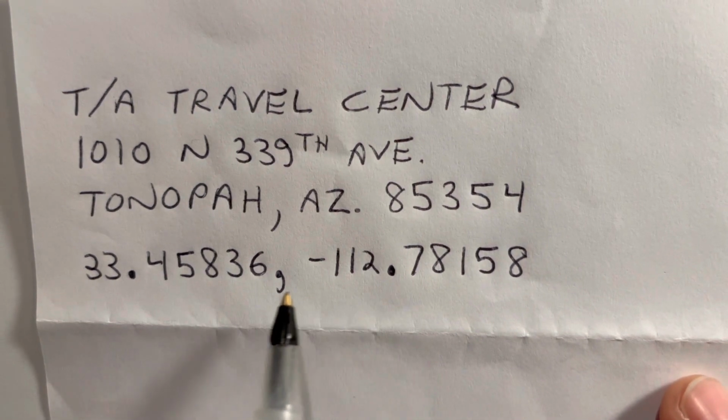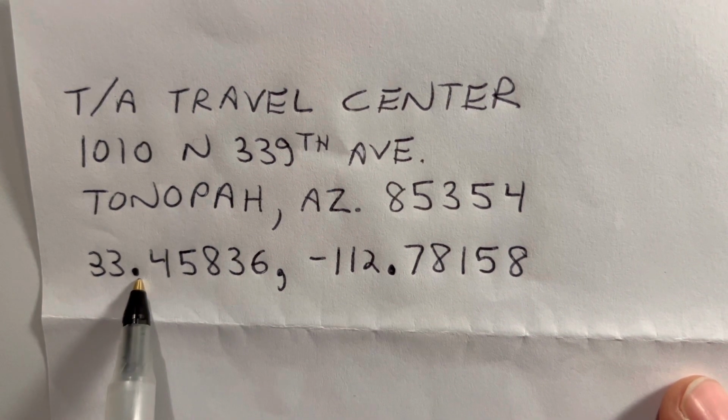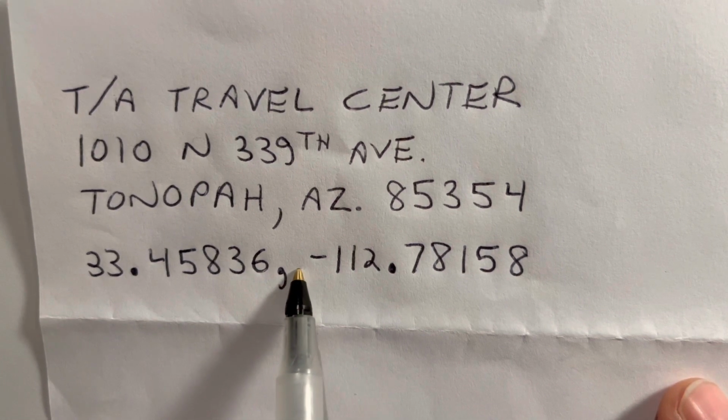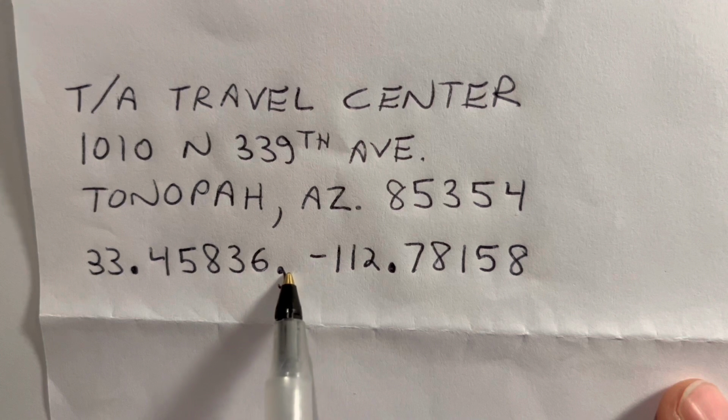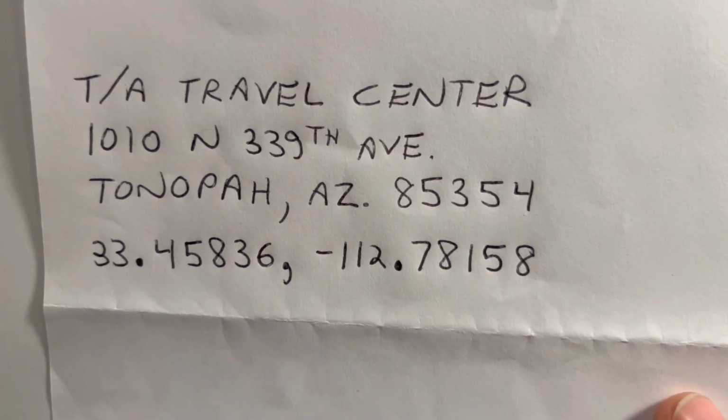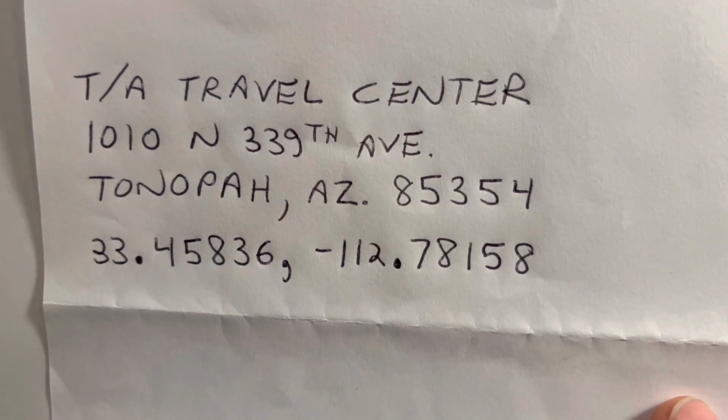That's what I mean by proper form. If you forget one of the periods, it's not going to work. If you forget the comma, it's not going to work. If you forget to put a space in between the comma and the minus sign, it's not going to work. So this is why I'm stressing proper form. If you don't use proper form, it's not going to work.